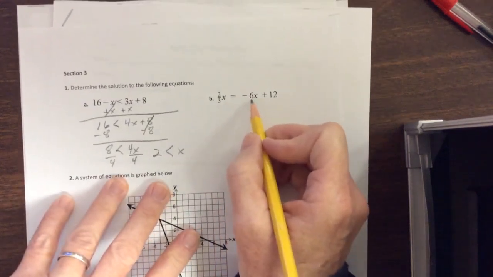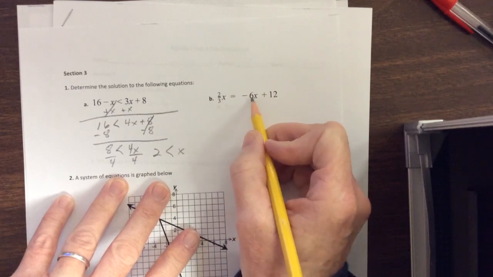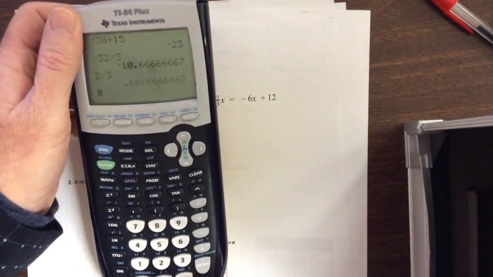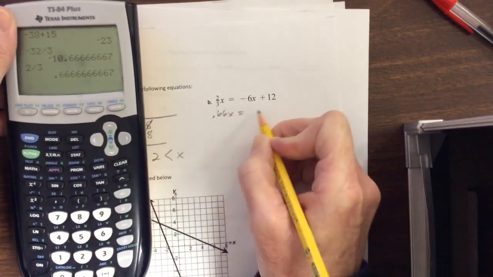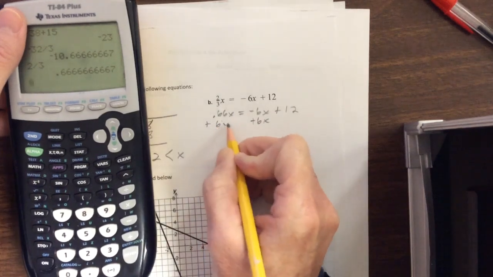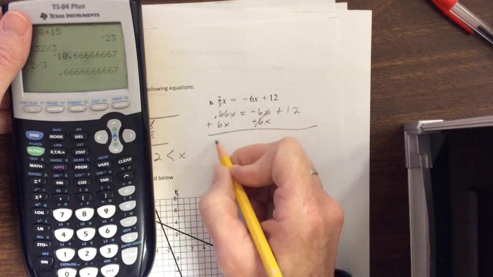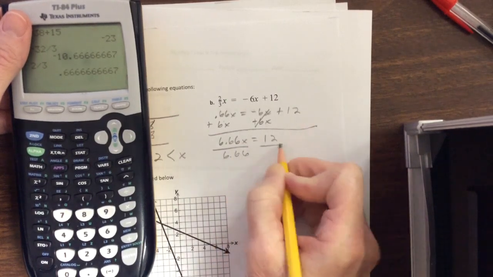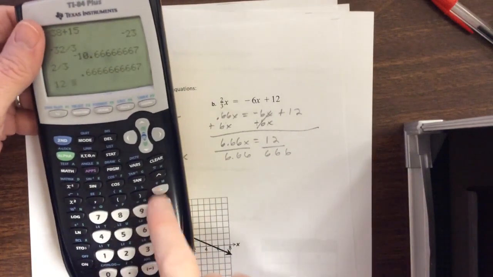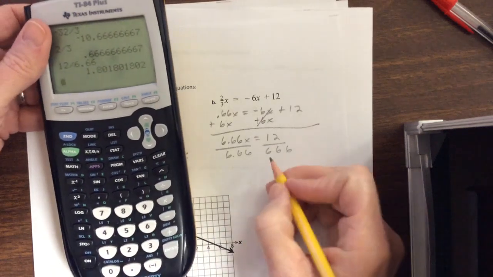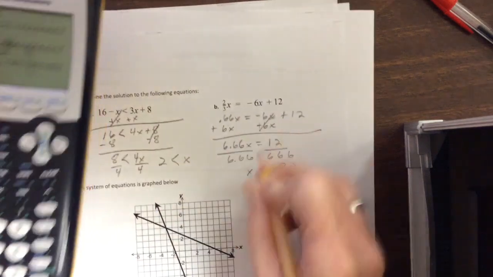On this side, let's see, we have 2/3 x equals negative 6x plus 12. So I'm going to go on and make this a decimal. 2 divided by 3 gives us 0.66x equals negative 6x plus 12. And I'm going to bring this over here, so add 6x plus 6x. Ooh, that's a spooky number. Here we go. So now we're going to have 6.66x equals 12, and divide both sides by this. So 12 divided by 6.66 is going to give us 1.80. Kind of a yucky problem.